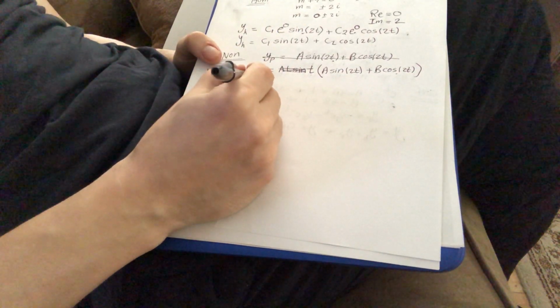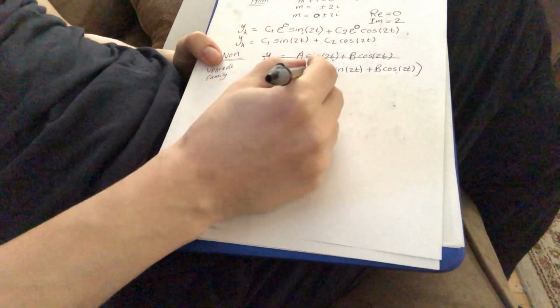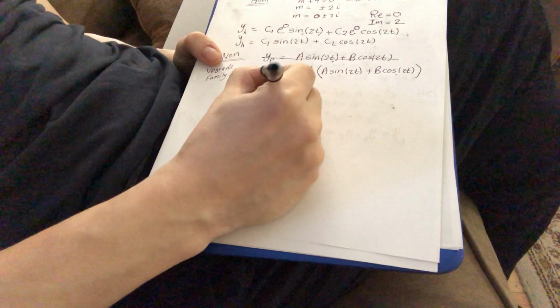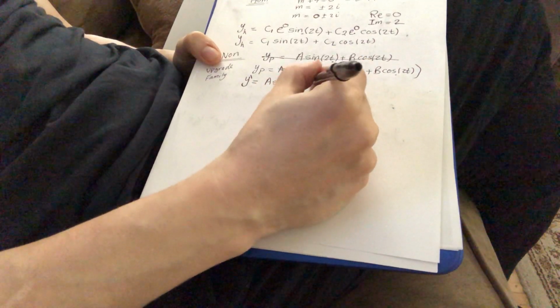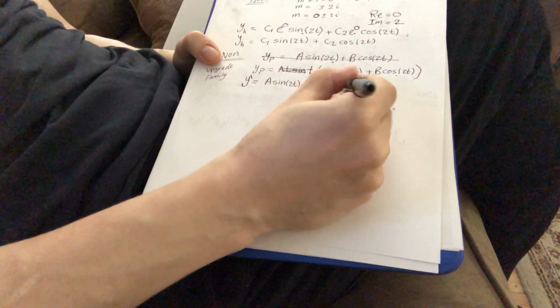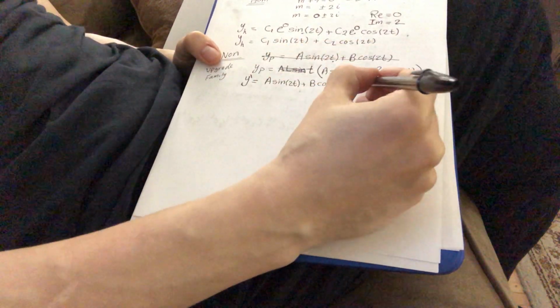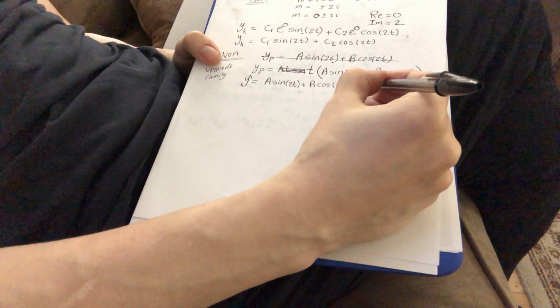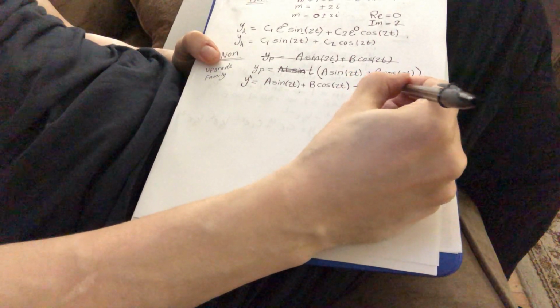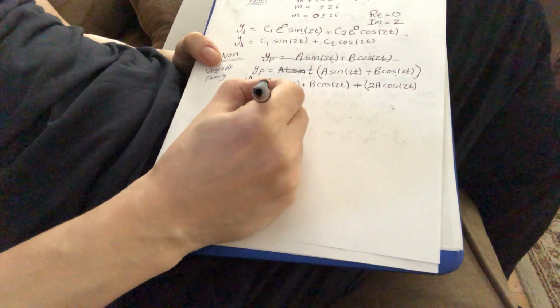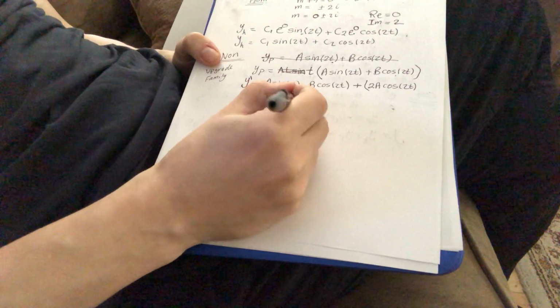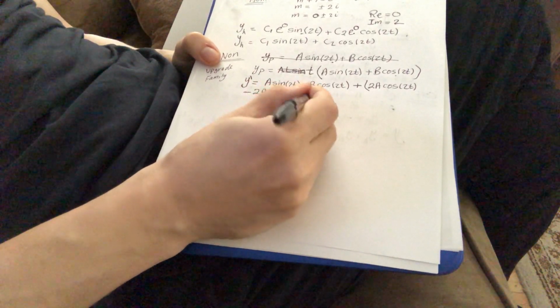So now you take the derivative. We apply the product rule here. The derivative of t is 1, so you're left with a sine of 2t plus b cosine of 2t, plus you take the derivative of this times t, which is 2a cosine 2t minus 2b sine 2t, all of this times t.